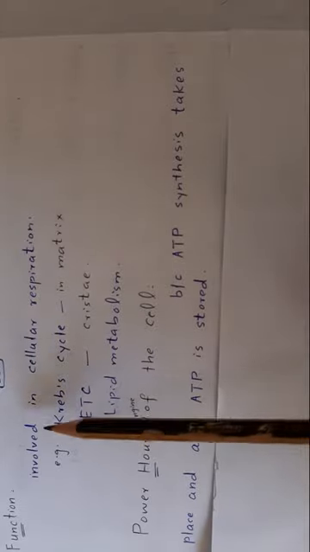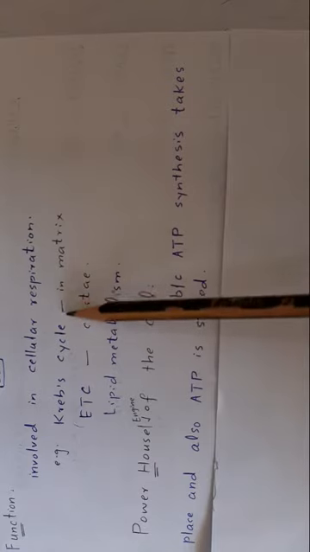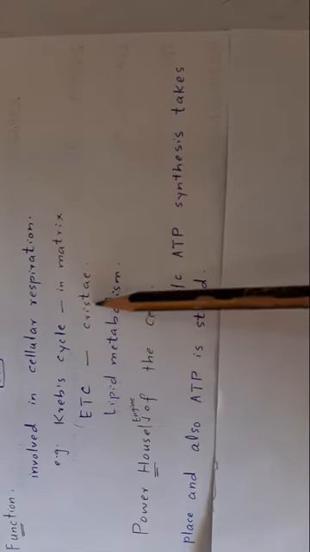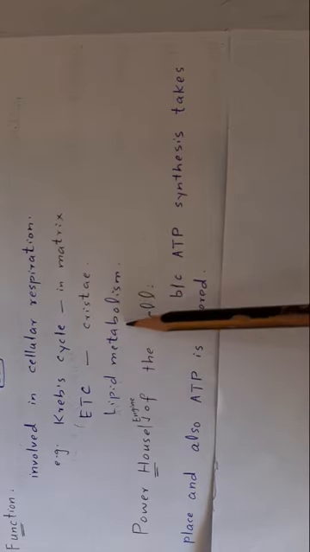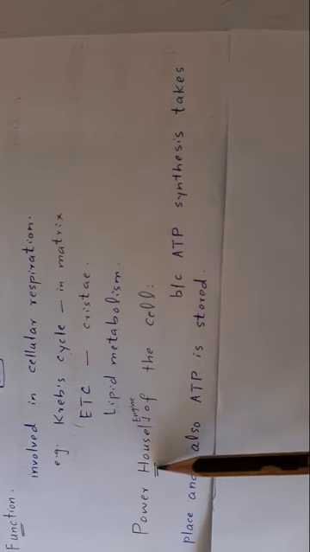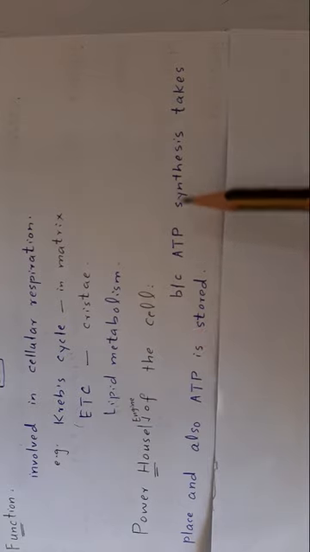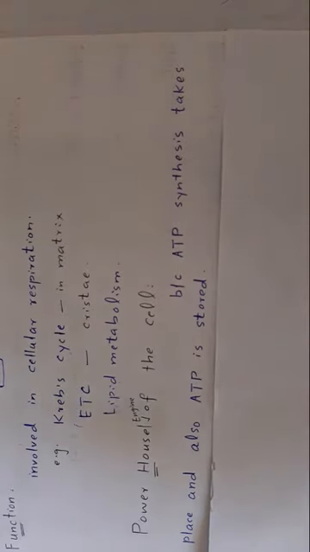Function: mitochondria is involved in cellular respiration, that is, the Krebs cycle occurs in the mitochondrial matrix, while the electron transport chain occurs on the surface of the cristae. It is also involved in lipid metabolism, and mitochondria is also known as the powerhouse or engine of the cell, because ATP synthesis takes place and also ATP is stored. Thank you very much.